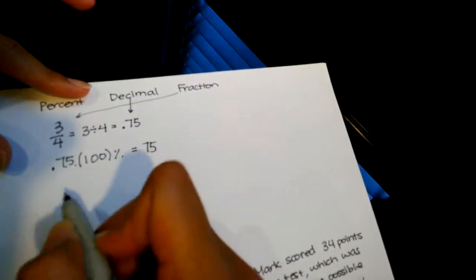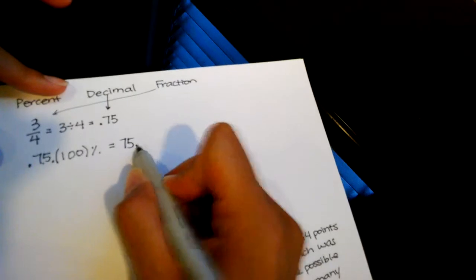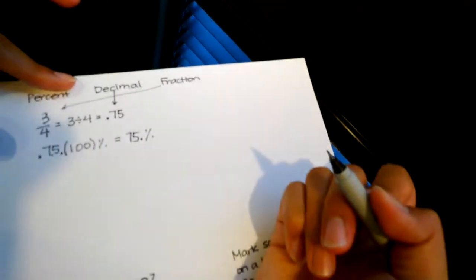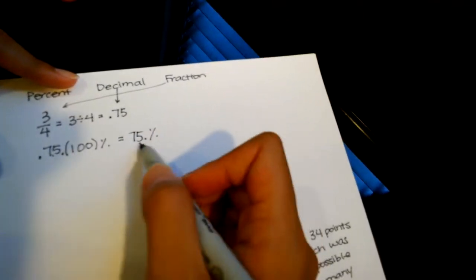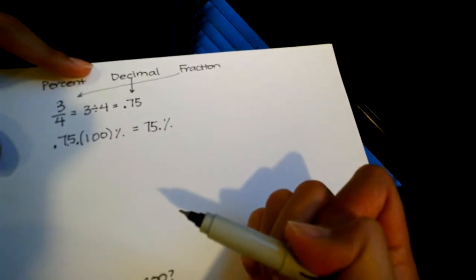If you move the decimal twice over, it's after the 5, and then the percent sign. If that confuses you, just do 0.75 times 100. You're going to get the exact same thing.